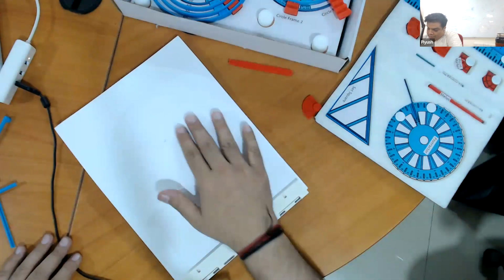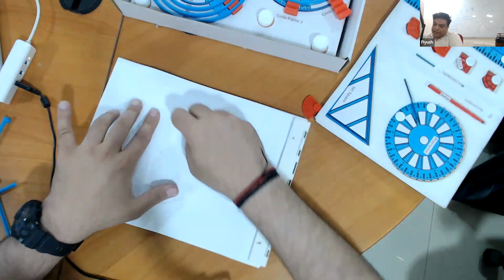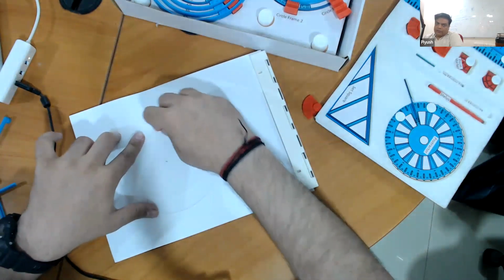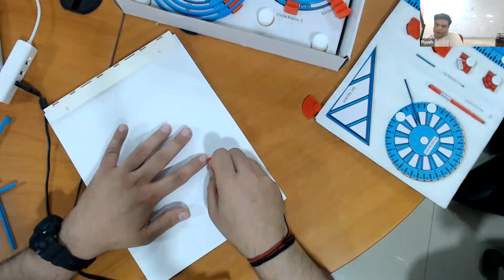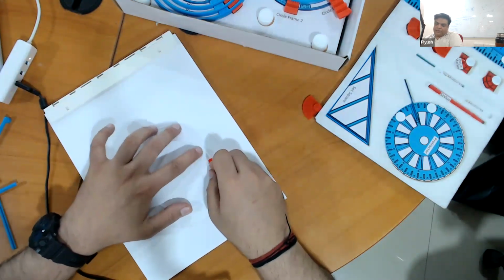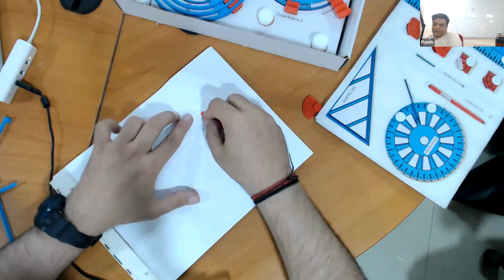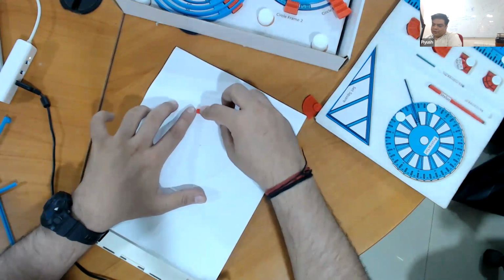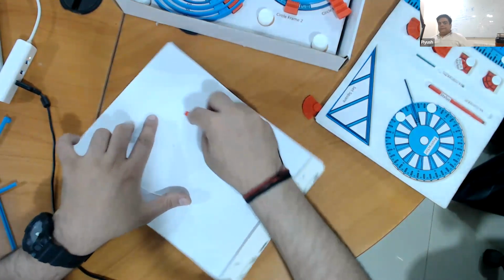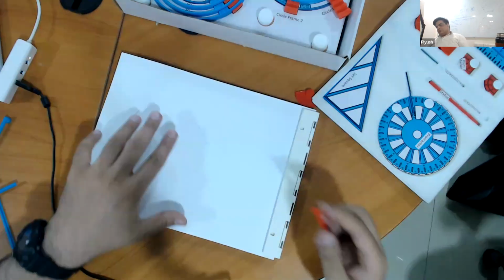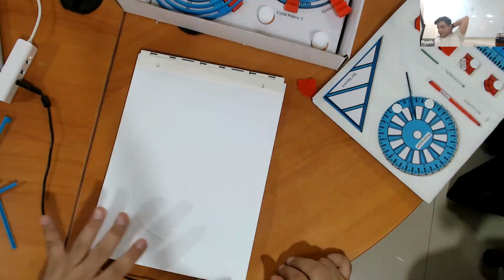If the impression is not proper, just repeat it. Slowly move. If you put too much pressure or the teeth go out of the circle, then paper tearing will start. If the paper is getting torn, then you understand why this is happening: because you are not holding the stylus properly over the ring. So we are done with the circle of another diameter.